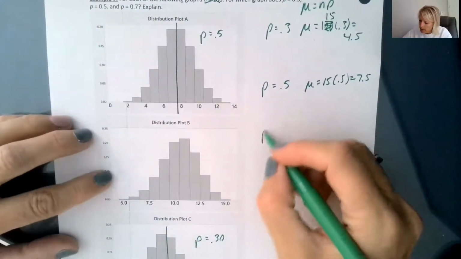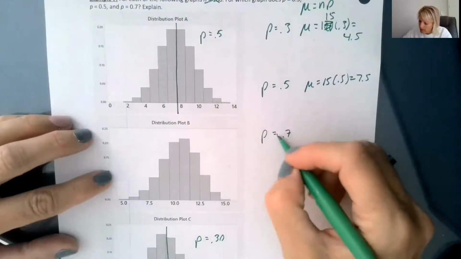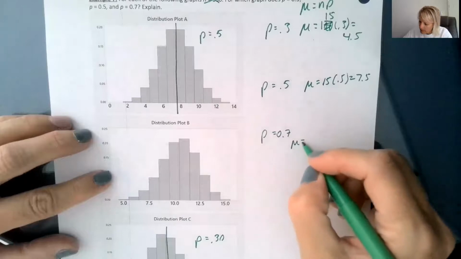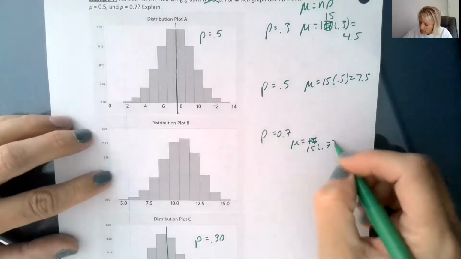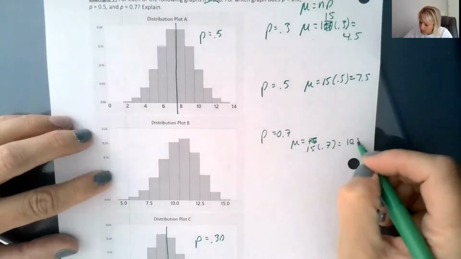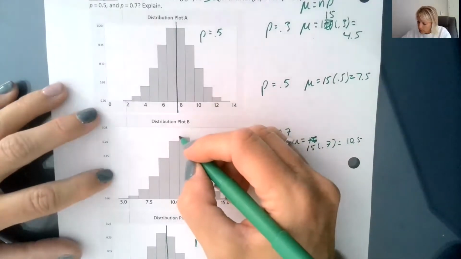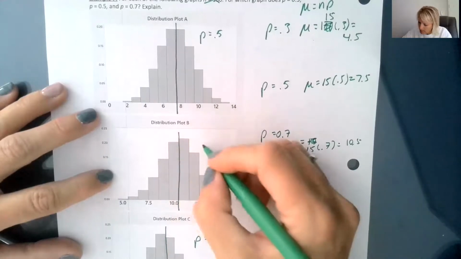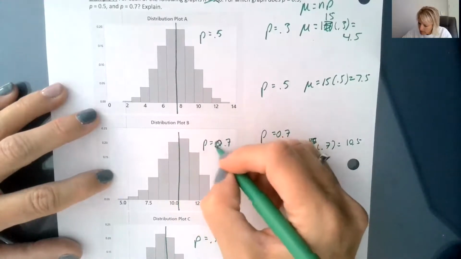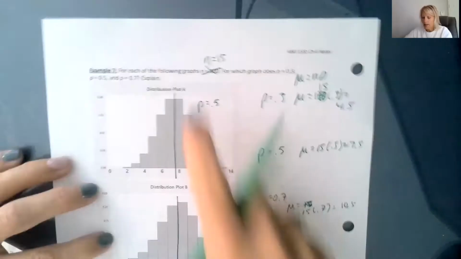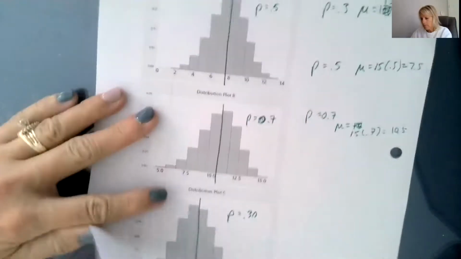And if your probability of success is 0.7, then your mean is going to be 15 times 0.7, which is going to be 10.5, which is going to be right here. So yes, make sure that you change that to n equals 15. That was a mix-up in the course pack.